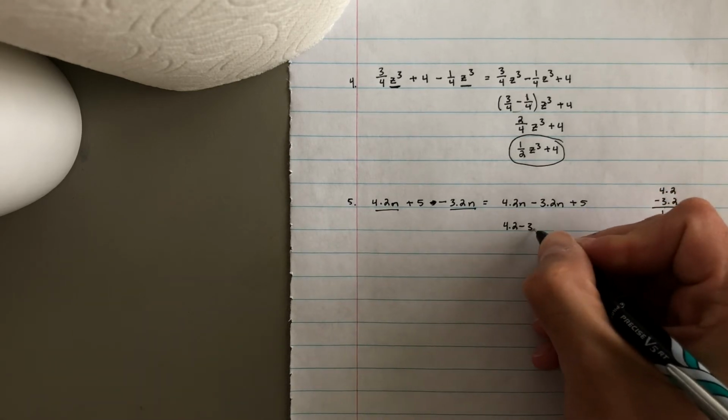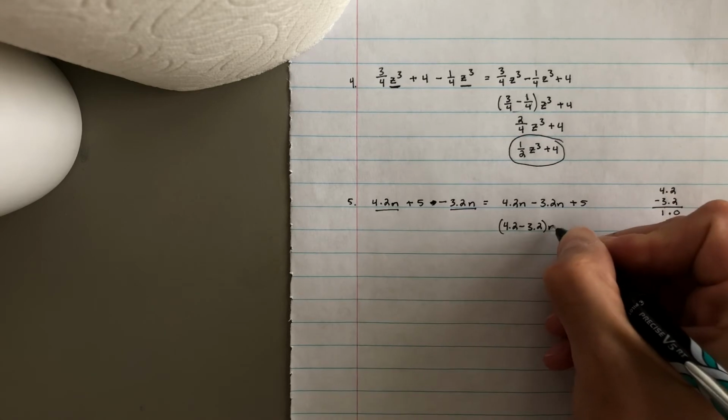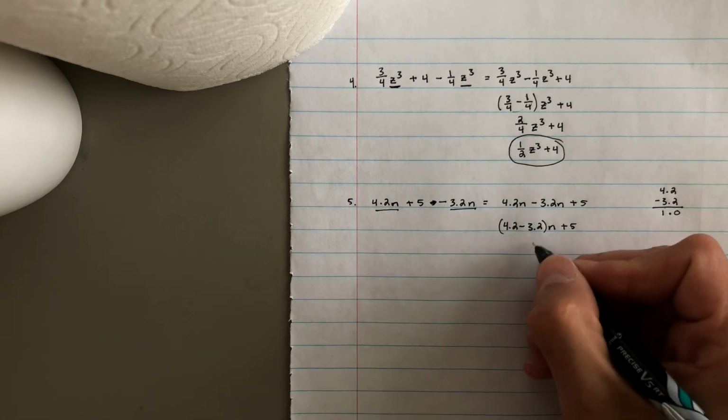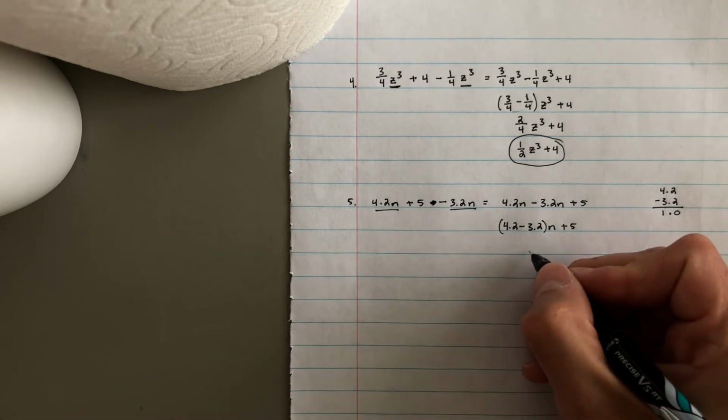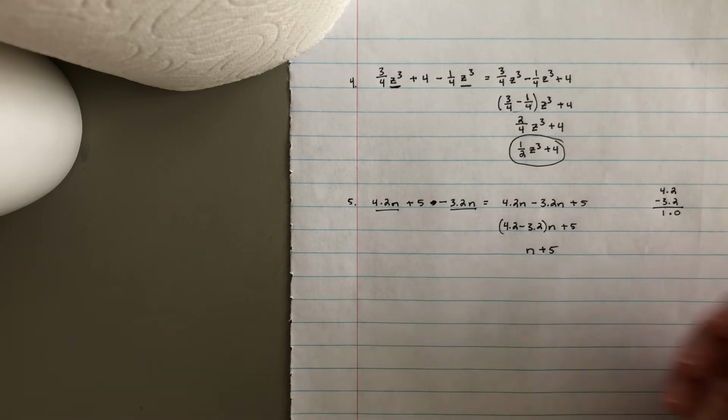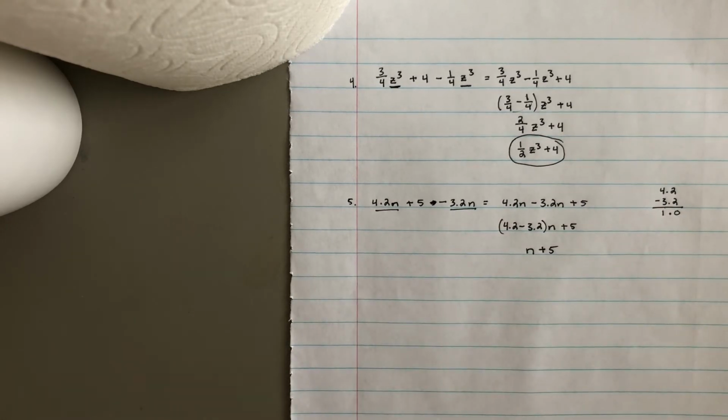Using distributive property, so that's what this is over here. 4 2/10 minus 3 2/10. Subtract those, I get 1 times n. Another way of just saying that is just n, using the identity property. So now I have n plus 5 is my answer.